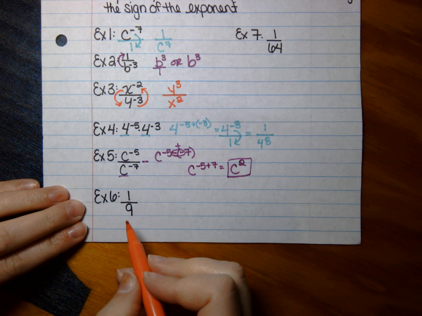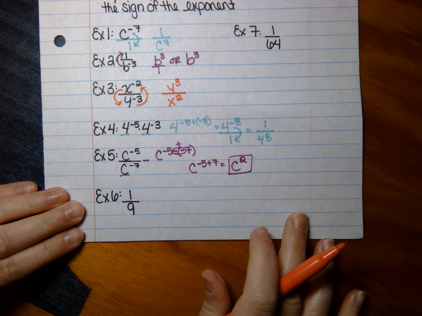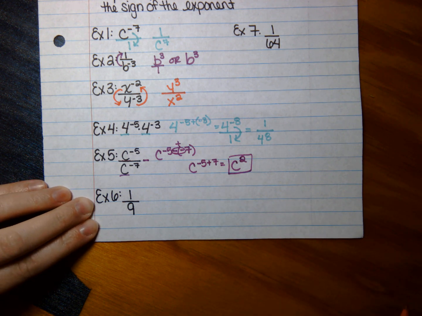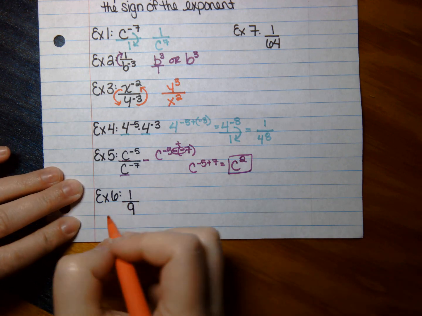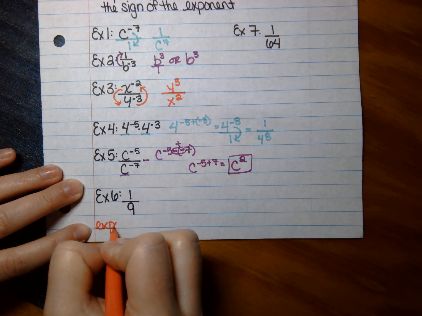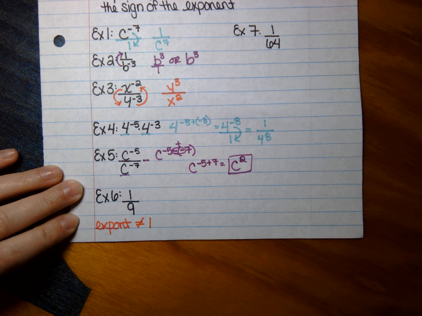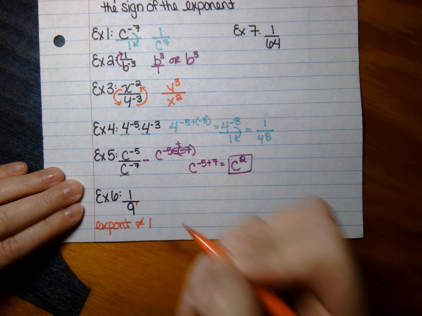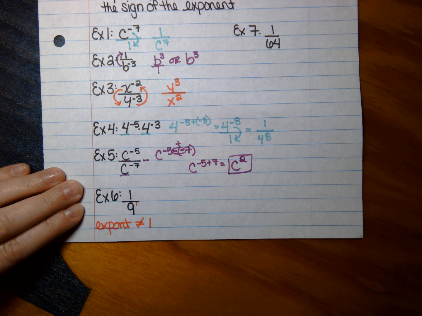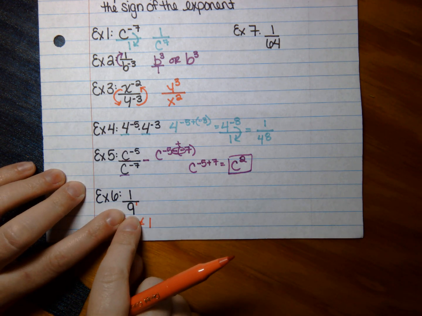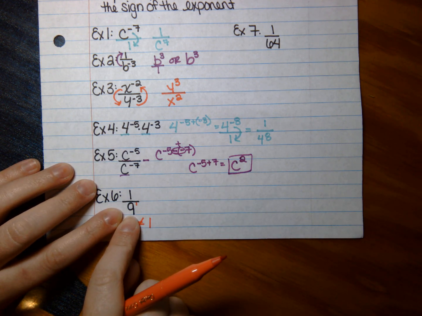If we look at example 6, it has 1 over 9. So the question here is going to say something like, rewrite this fraction with an exponent other than 1. So exponent not equal to 1. Because remember, if there's a number there without the exponent, it's understood to be a 1. So I want you to rewrite this. You need to figure out what times itself is going to give you a value of 9.